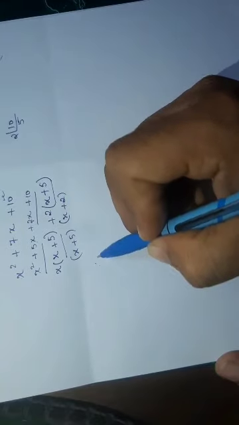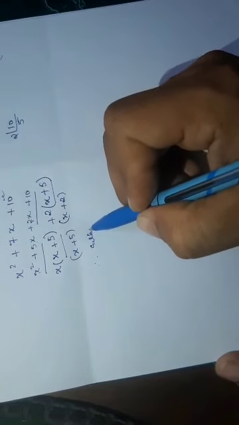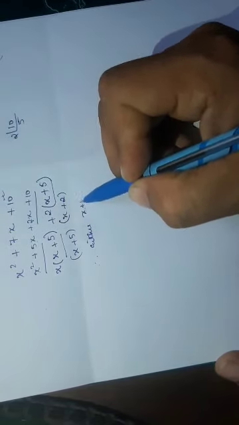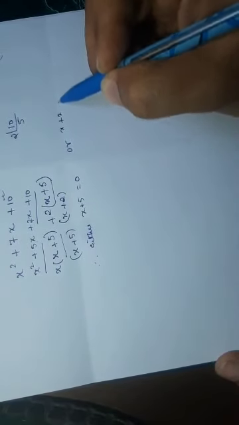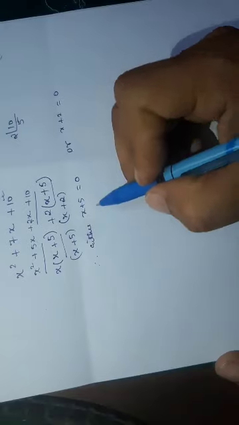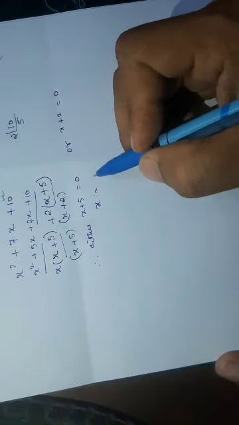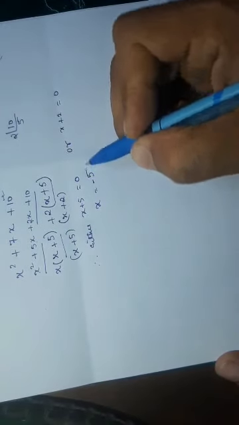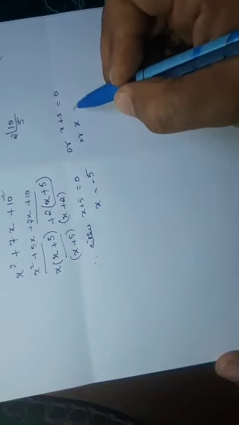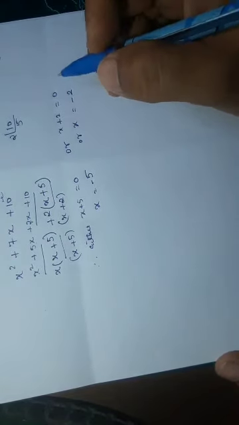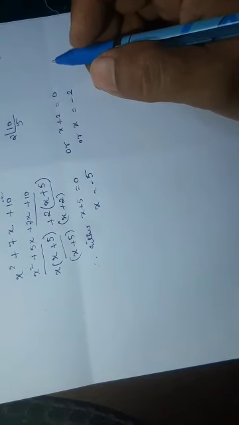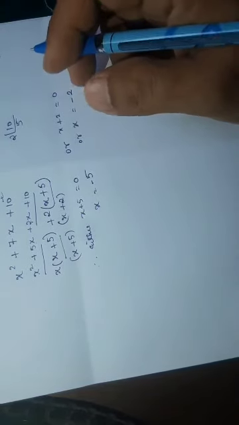Therefore the roots are: either x plus 5 is equal to 0 or x plus 2 is equal to 0. So x plus 5 equals 0 means x is equal to minus 5, or x plus 2 equals 0 means x is equal to minus 2. So this is how we solve the quadratic equation based on factorization.